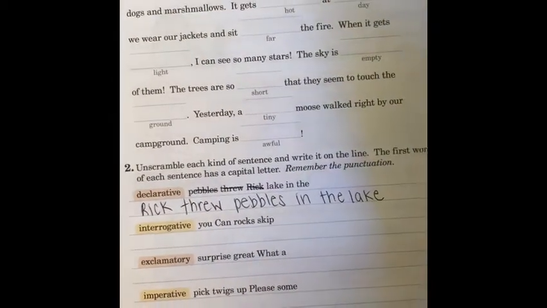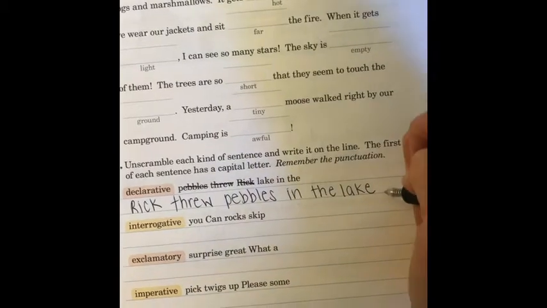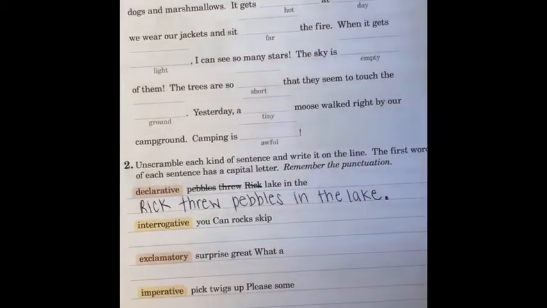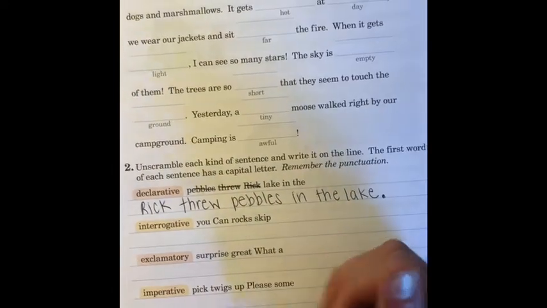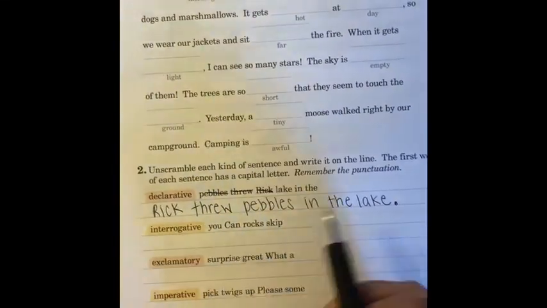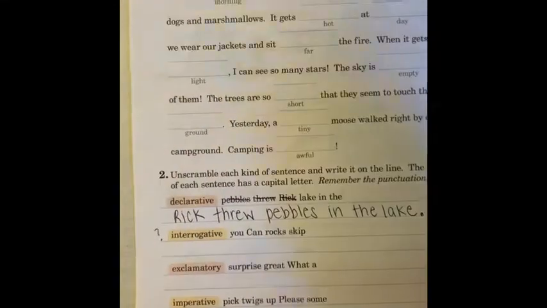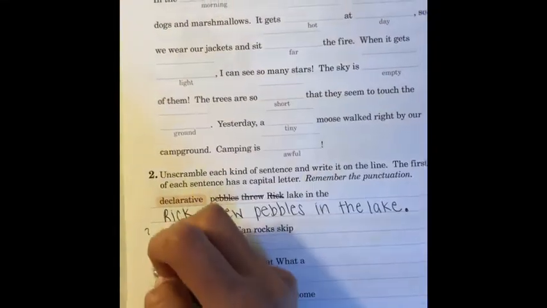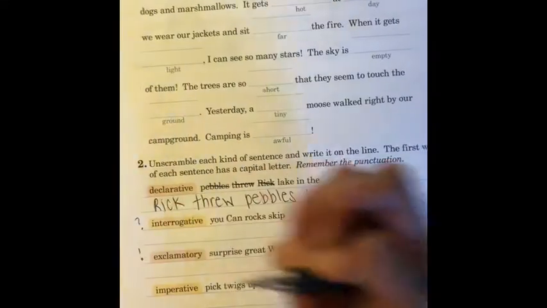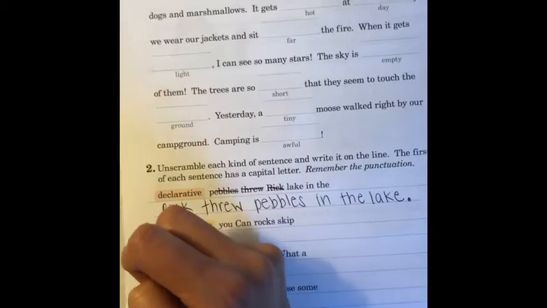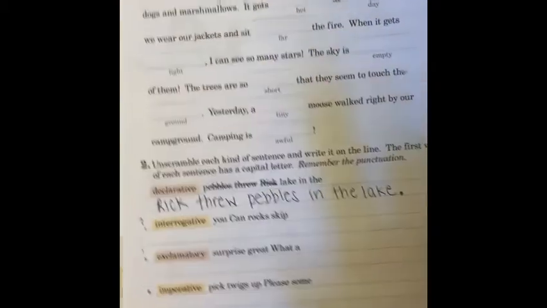So declarative sentences end with a period. So you're going to complete those for the rest, okay? Interrogative is a question, exclamatory. Remember, it exclaims. It's an exclamation point. And imperative is a demand, like, go get that, right?